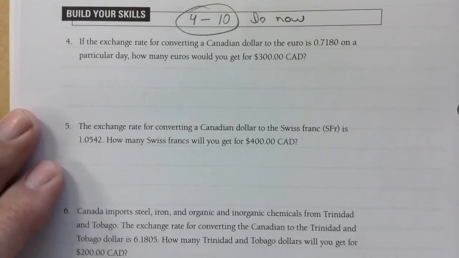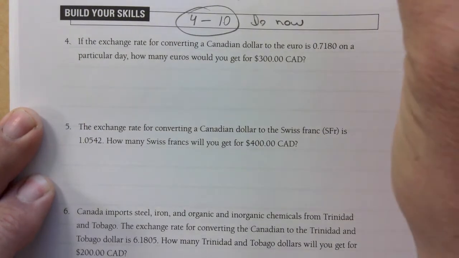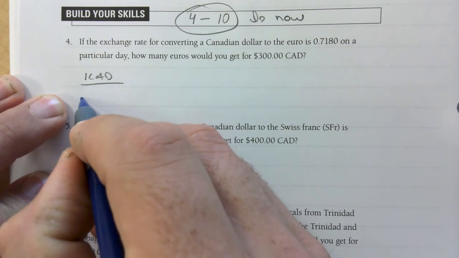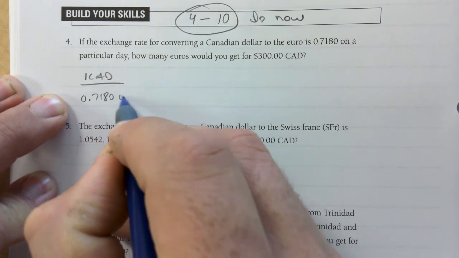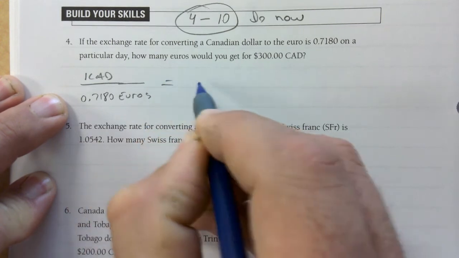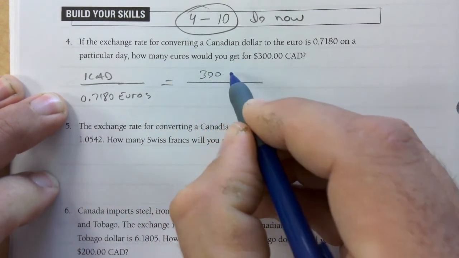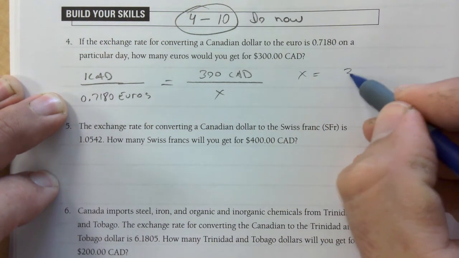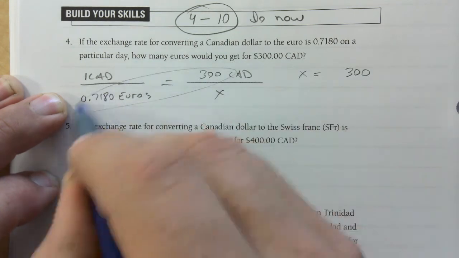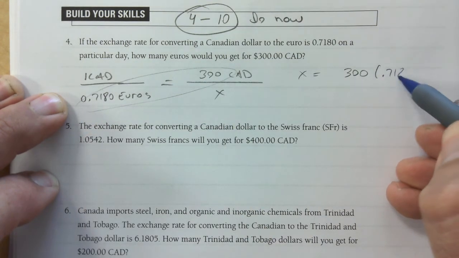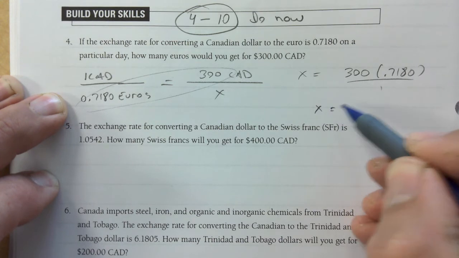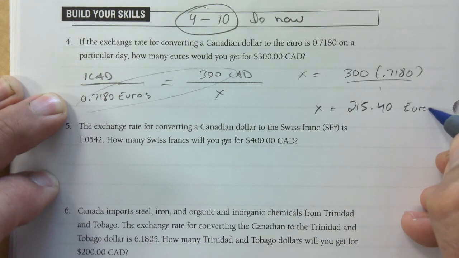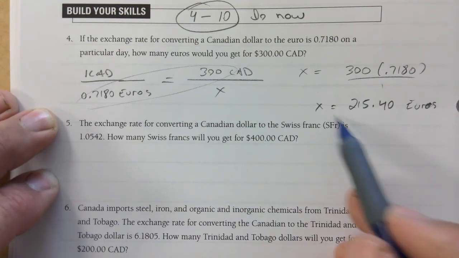So let's start with question 4 on 61. 1 Canadian is worth 0.7180 euros, and therefore 300 Canadian would be worth X number of euros. You show me your work. Cross multiply here. 300 times 0.7180 divided by 1, and that is 215.40 euros. Okay. Final answer.